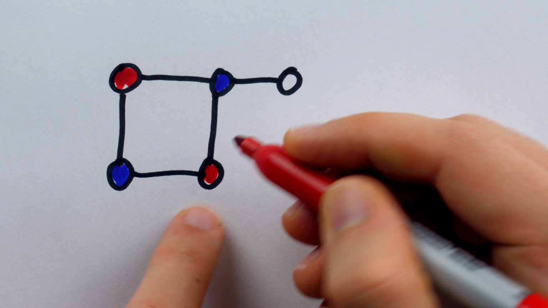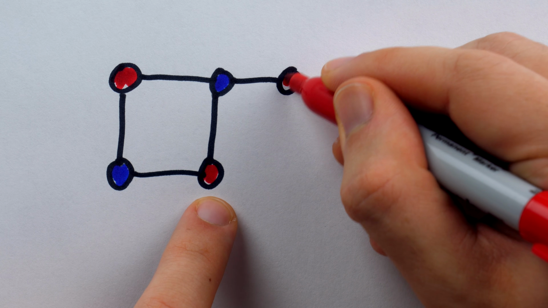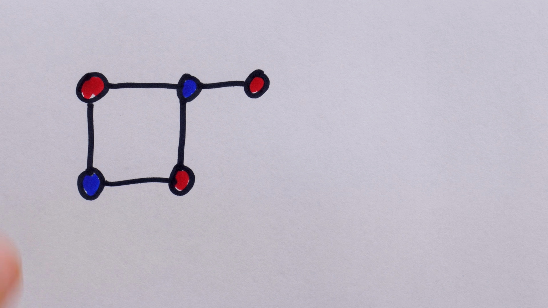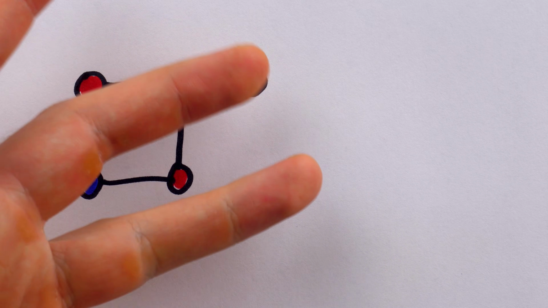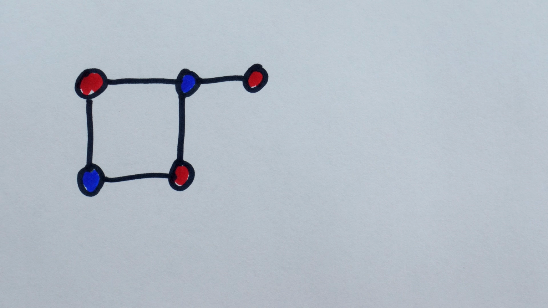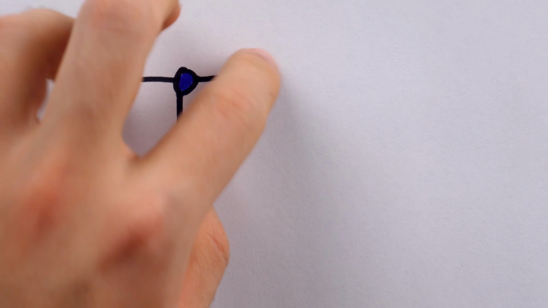We can color this one red, it's only adjacent to blues, and we can color this one red, it's only adjacent to blues. So in this case, it is possible. When a graph can be colored this way, it's called a bipartite graph. We've split the graph into these two parts, in this case, the blue parts and the red parts.